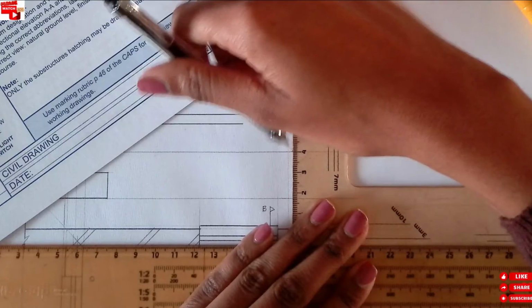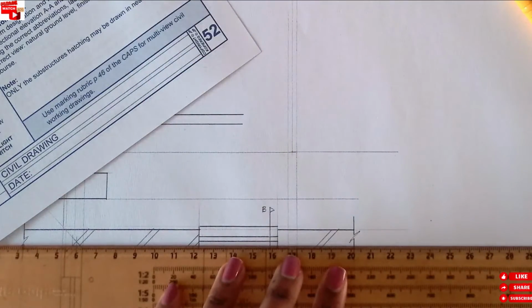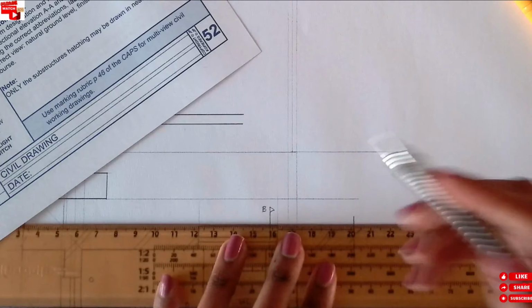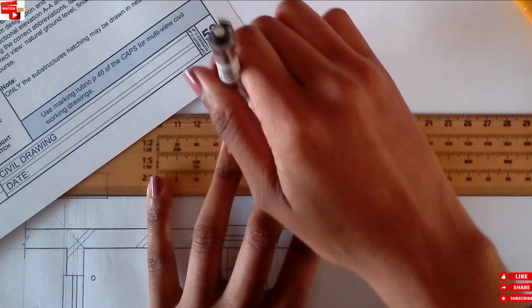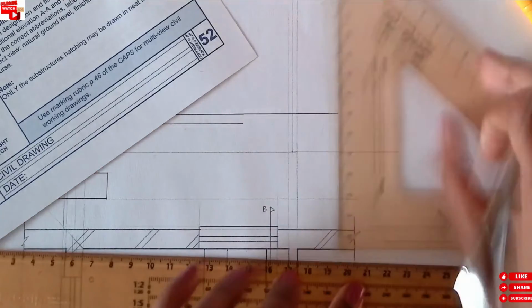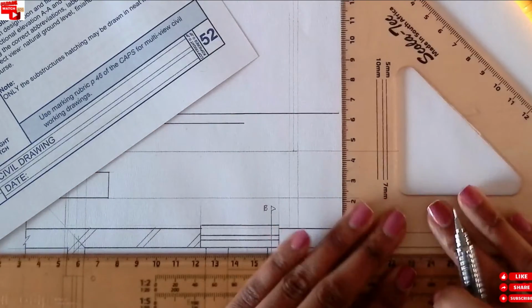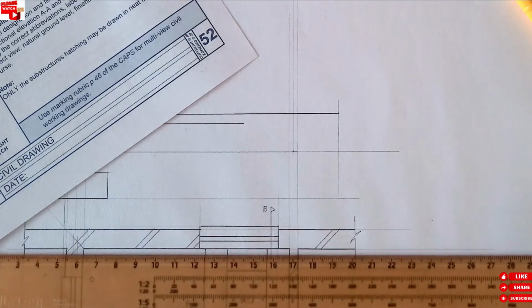Going to extend that up. Then after that, I'm going to bring that line across, just so it can end somewhere there. That's where we're going to be ending.